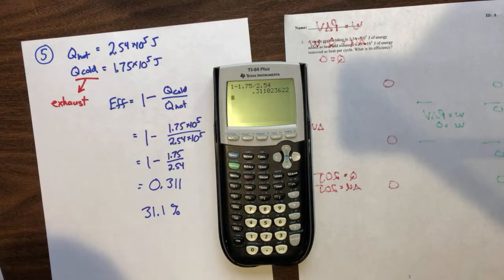All right, I have another question. So for this problem, we do 1 minus 1.75 over 2.54 instead of 1.71. It's the same thing either way. Order of operations in your calculator is always going to be doing the division before the subtraction. So it doesn't really matter whether you have parentheses there or not.